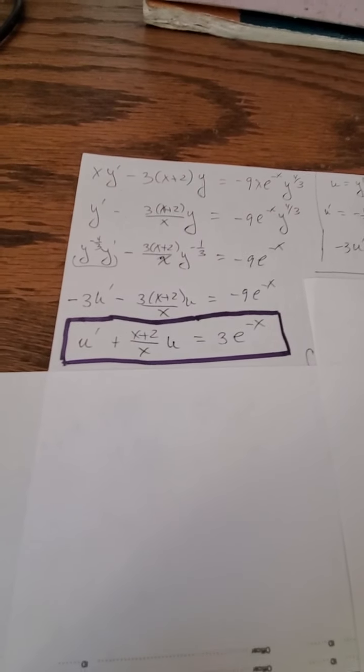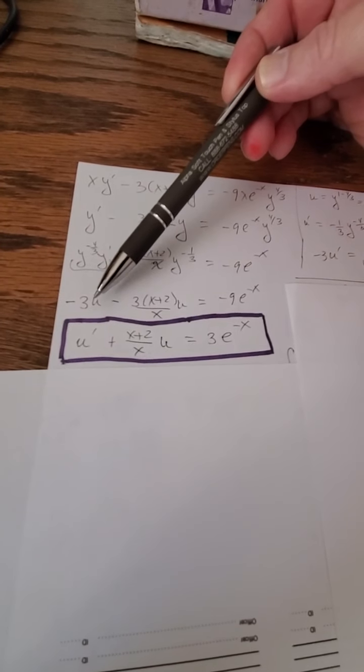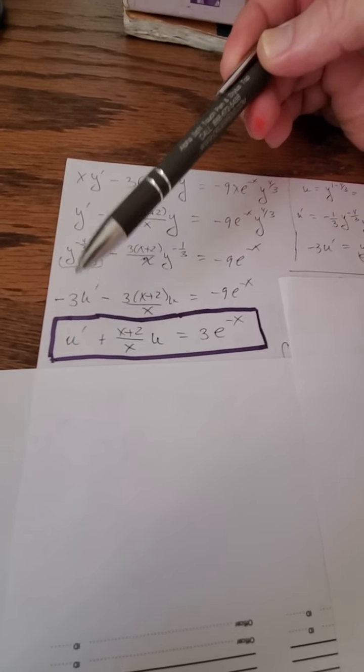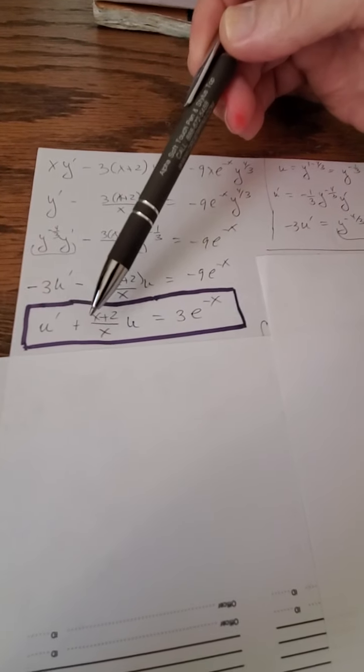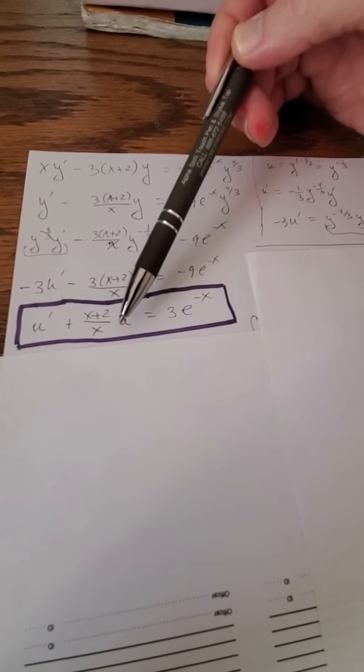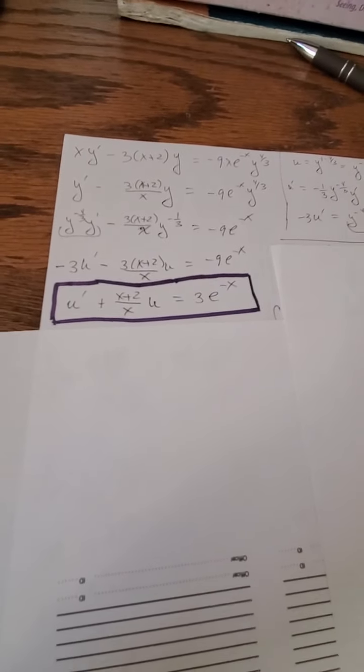So what did I really accomplish here? Of course, I want to divide by negative 3 because I like to have the u prime by itself. That's the standard form for these kinds of equations. So I get u prime plus x plus 2 over x times u equals 3 times e to the negative x.